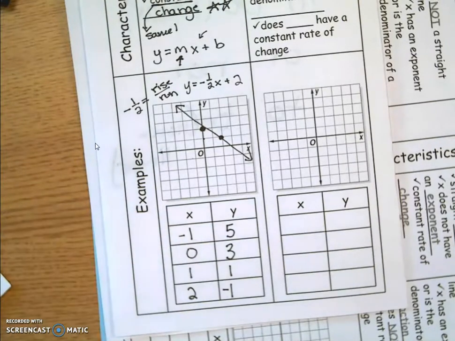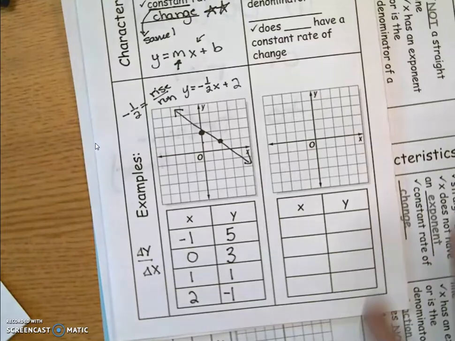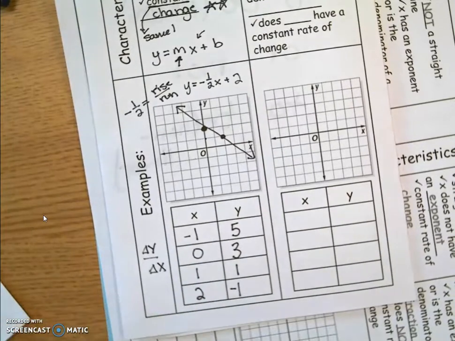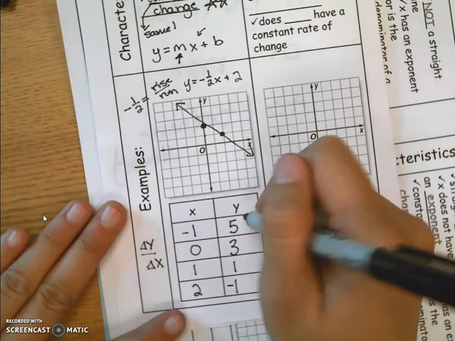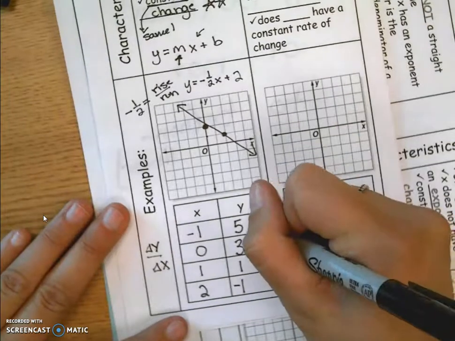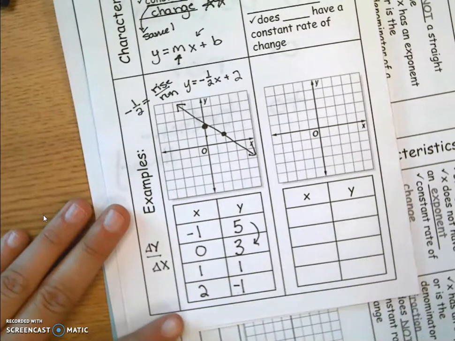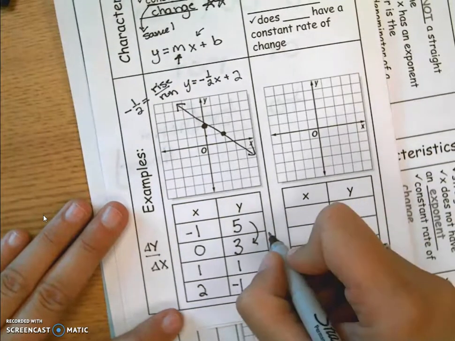So remember, when we're looking at a table, we want to look for if there is a constant rate of change or a constant slope. So remember, when we're talking about slopes and tables, we have change in y, we have change in x. So we want it to always be the same. So from our first one, I have a change in y of 5 to 3. How much does it take to go from 5 to 3? Well, a negative 2.